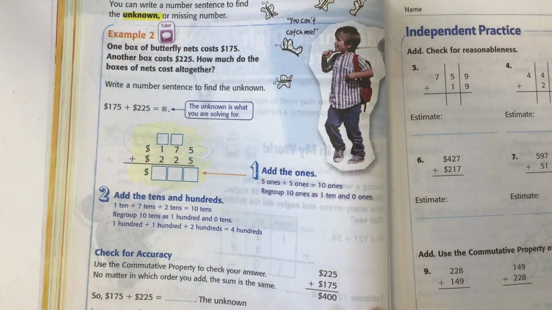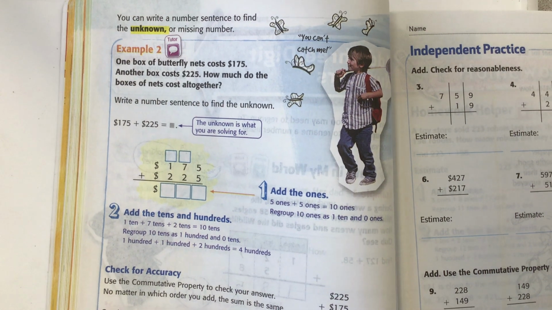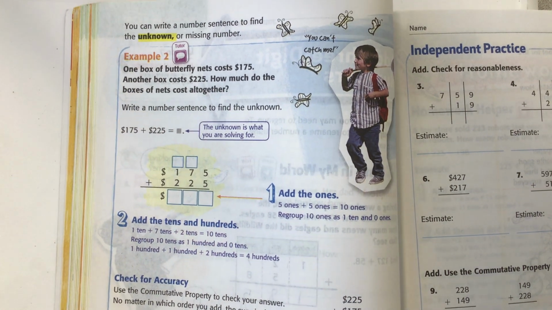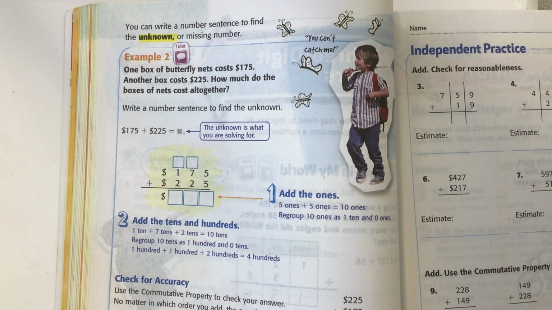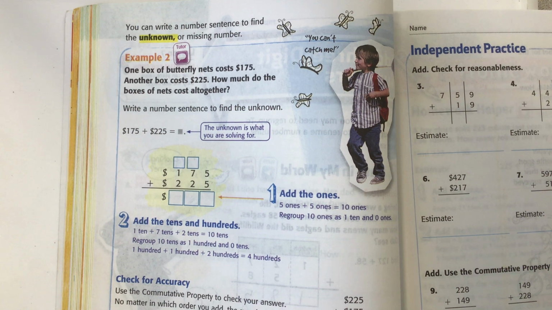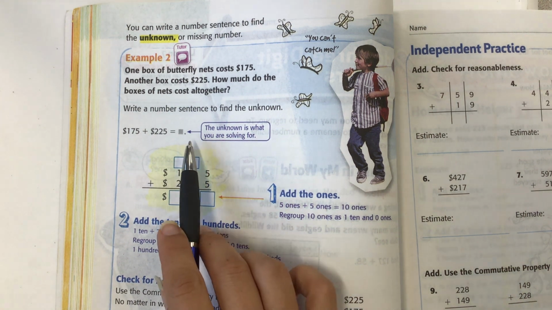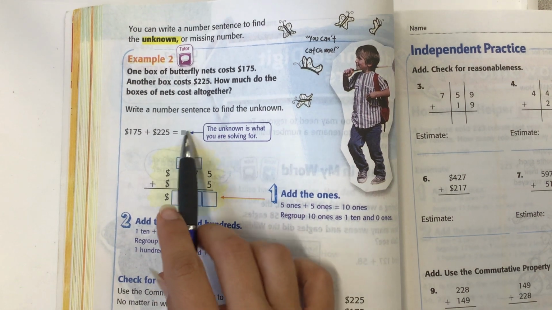Let's go to page 100. One box of butterfly nets cost $175. Another box cost $225. How much did the boxes of nets cost altogether? Write a number sentence to find the unknown. 175 plus 225, and this square means unknown because that's what we're solving for.